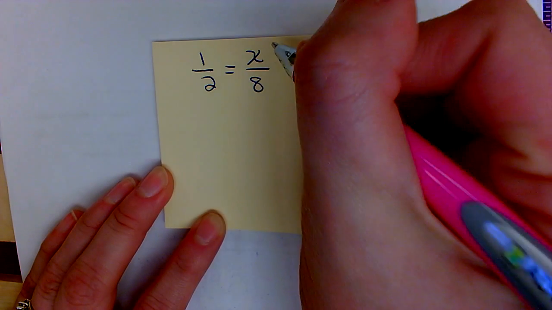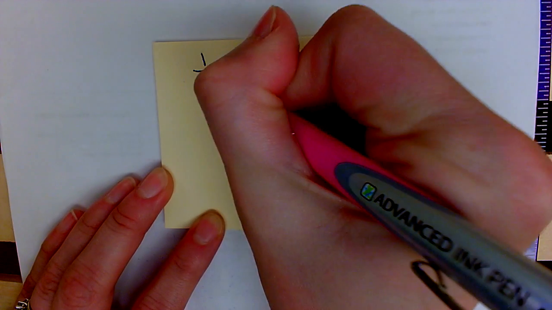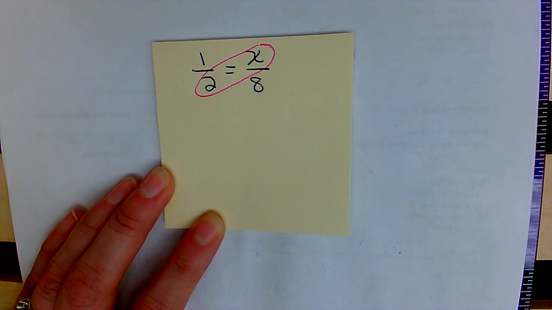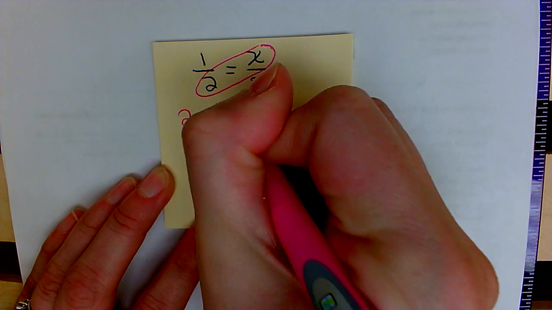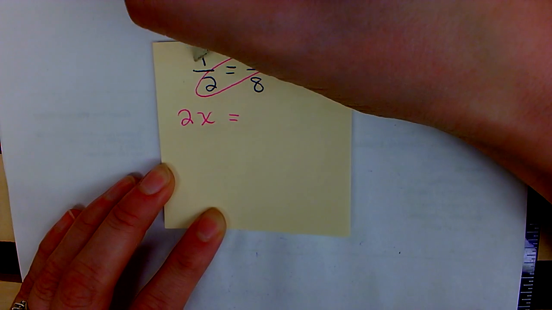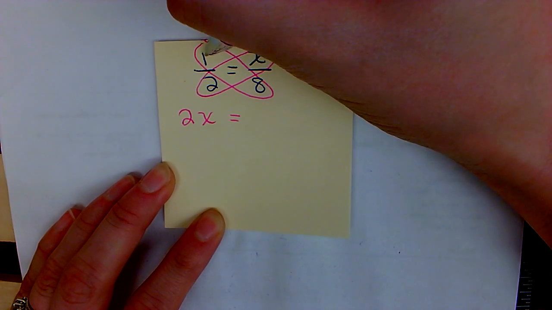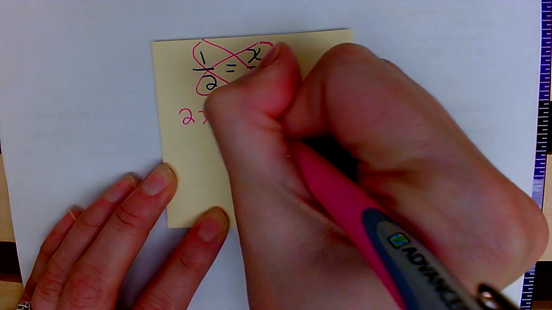So when you are doing the multiplication, the two numbers that are across from each other are going to be multiplied together. So 2 times x gives us 2x. And then I'm going to multiply the other ones that are also across from each other. 1 times 8 gives me 8.